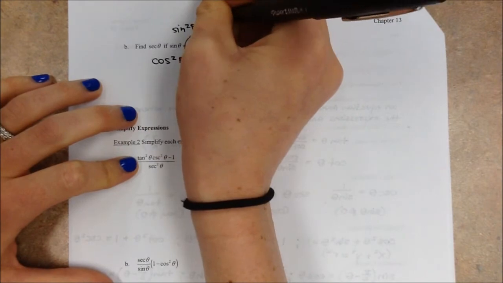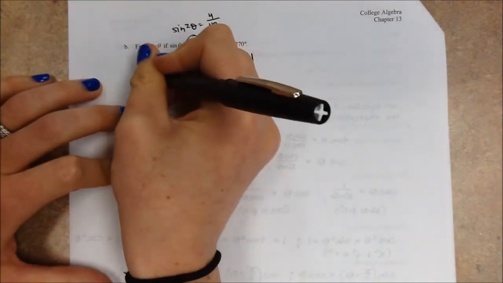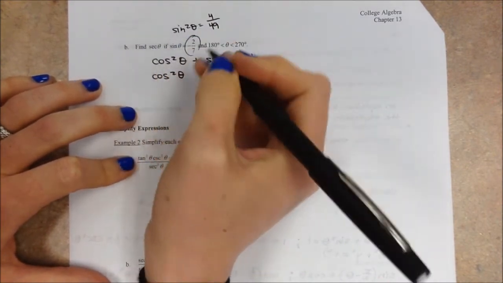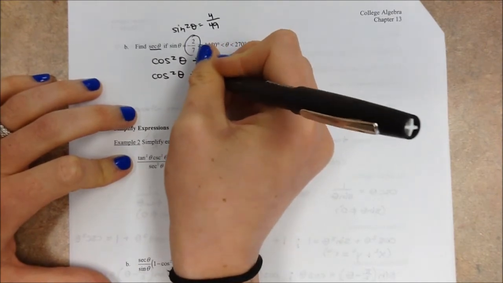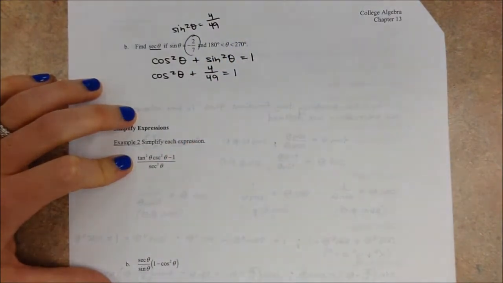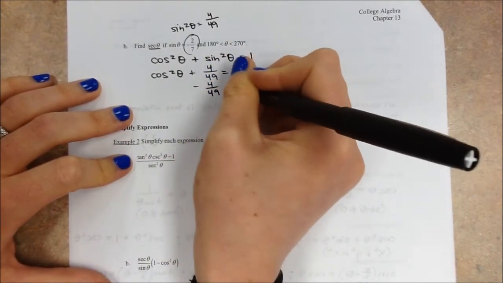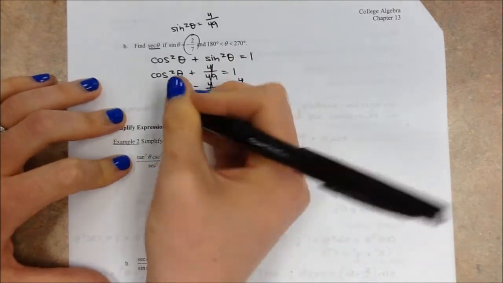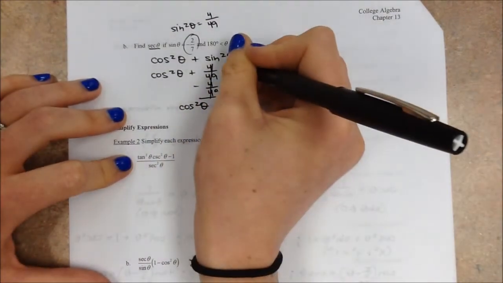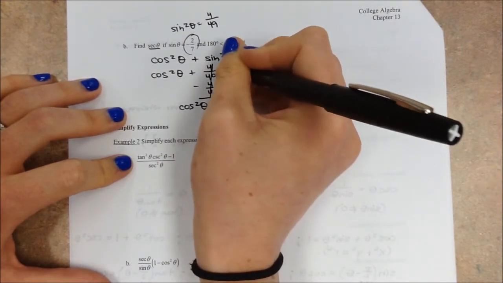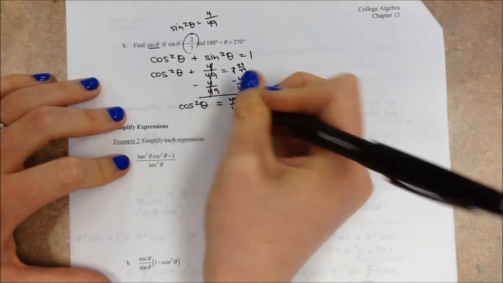So negative 2 squared is 4, 7 squared is 49, and then we're going to plug it in. So I'm trying to figure out what cosine is, then I'll use that to figure out what secant is. So sine squared is 4 over 49 equals 1. So I subtract 4 over 49 from both sides. Very beautiful fractions that we're dealing with here. So I get cosine squared equals, and then remember 1 is really like 49 over 49. Okay, so I get 45 over 49.